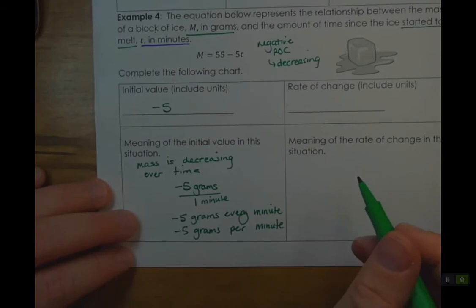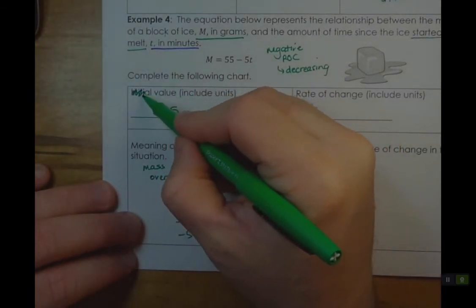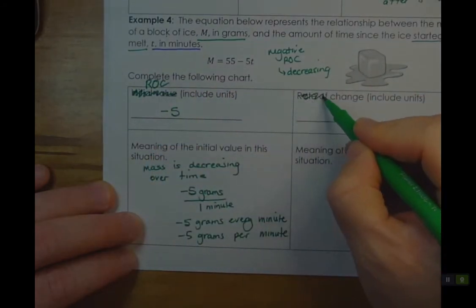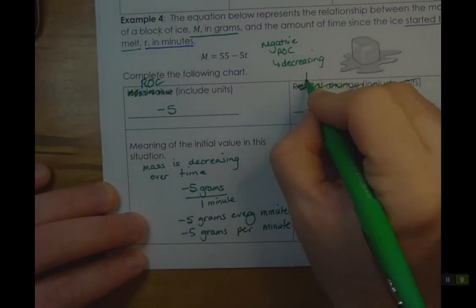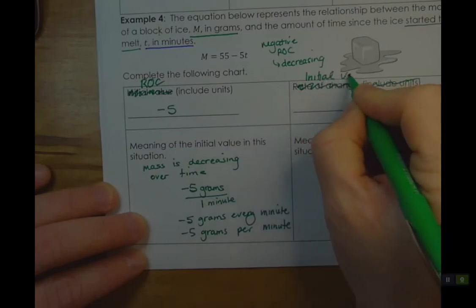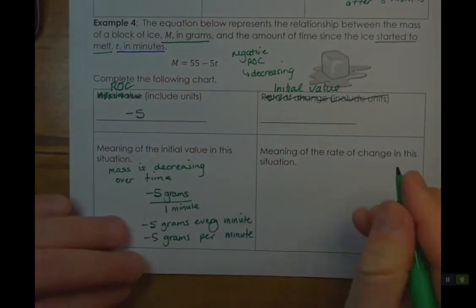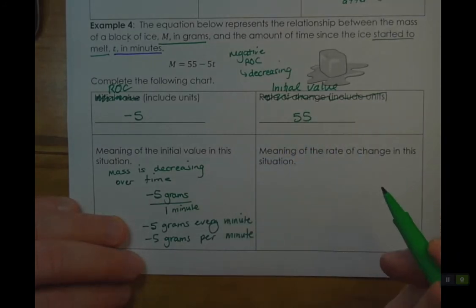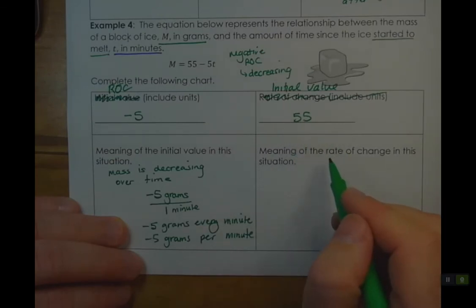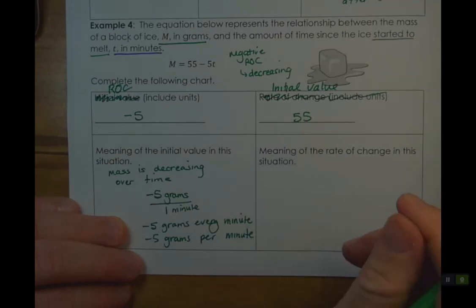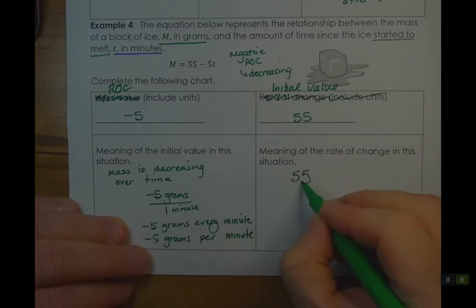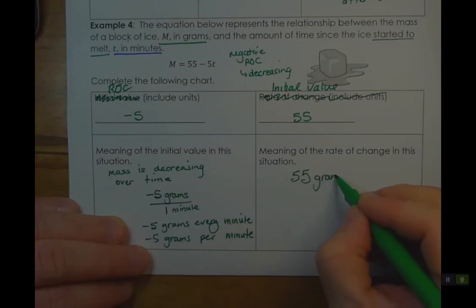There's my rate of change. Here's my initial value. Here I started off with that. So the question we want to ask ourselves is, is this going to represent 55 grams, or is this going to represent 55 minutes? Hopefully you said 55 grams.